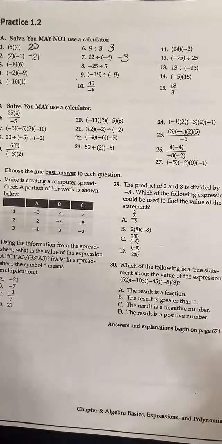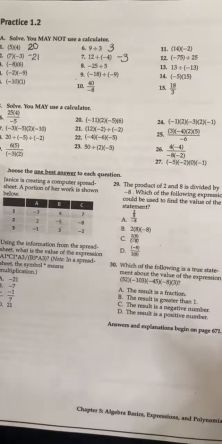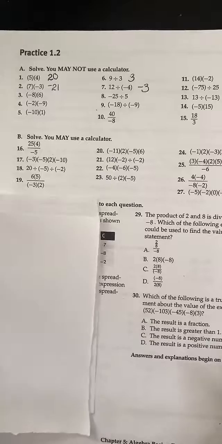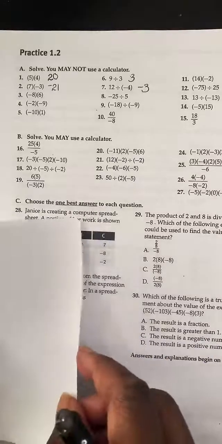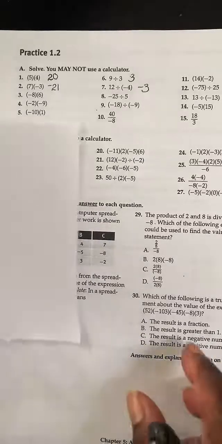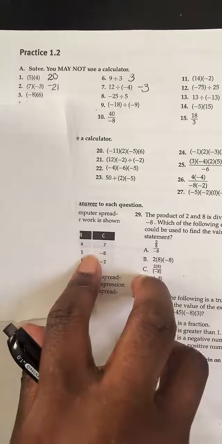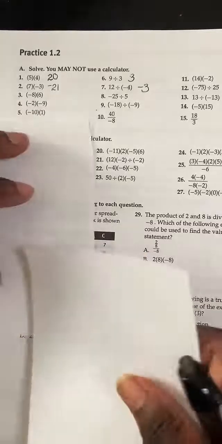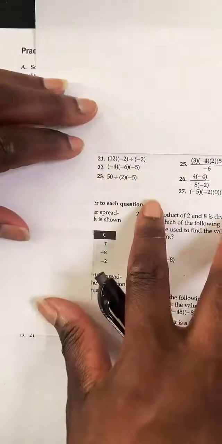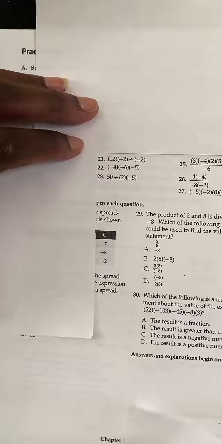All right, so if we take a look, let's see if we can do a little more advanced. Let's see if we can do number 21. So we'll go here, and we'll just go number 21.